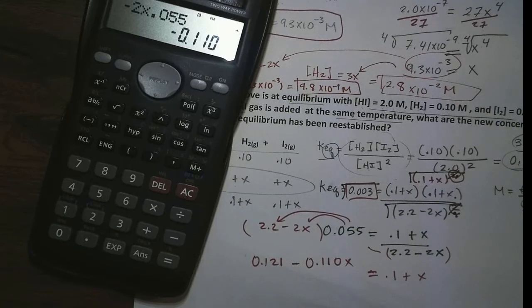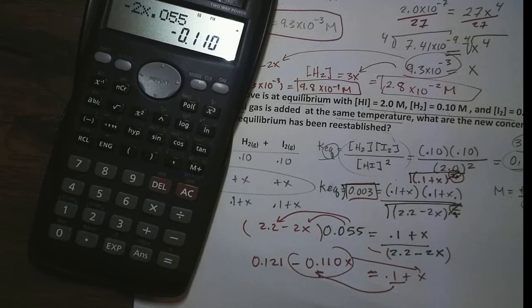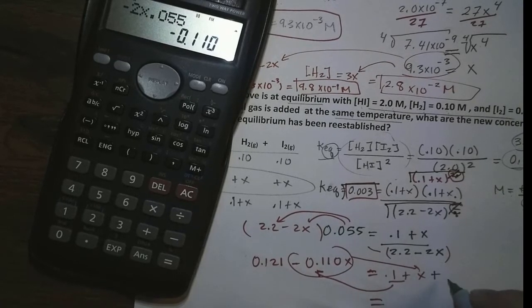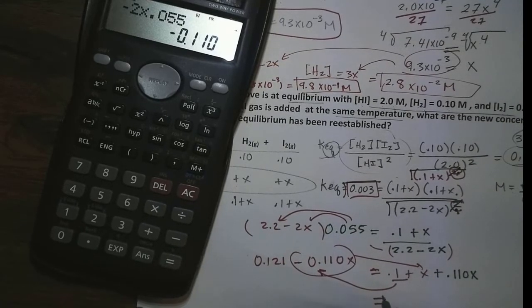Now, can we combine like terms together? Of course, that's pretty easy. We bring this over here, and we bring this over there, so that we can combine the like terms. If this is a negative, when we bring it over, of course we're going to add, right? Let me use a different color to show it to you. Over here, I'm going to add 0.110x. But over here, I'm going to subtract 0.1. So keep that in mind.